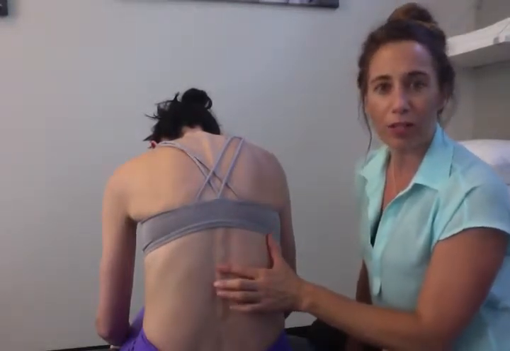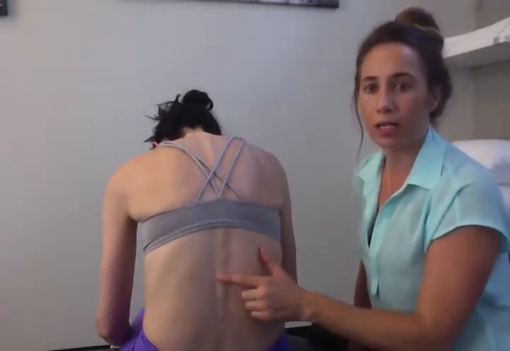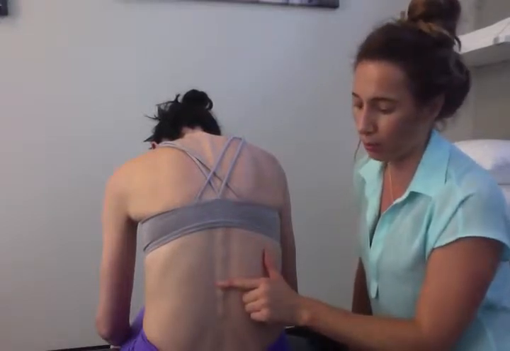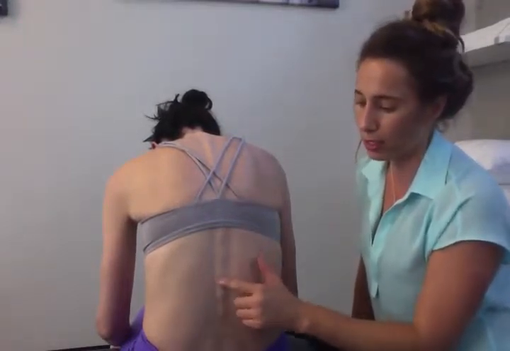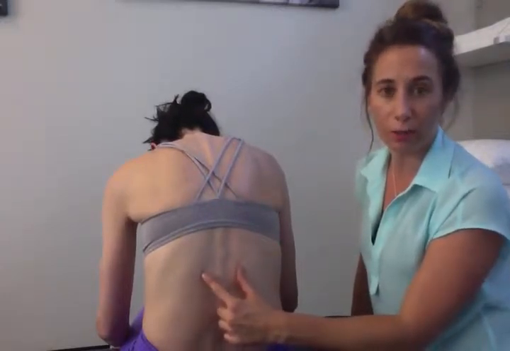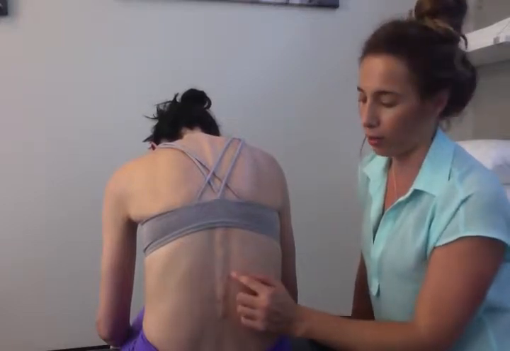This is important for us to know because when we are actually mobilizing a joint, we're going to need to know, are we actually on the spinous processes? Are we in between those spinous processes in the intervertebral space? Or if we go out, are we now going to be on the transverse processes and doing a unilateral glide throughout our mobilization?